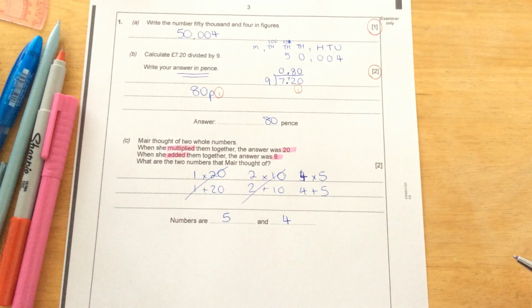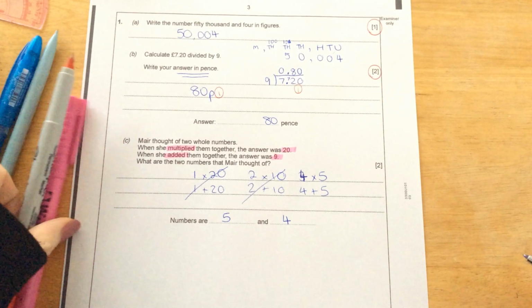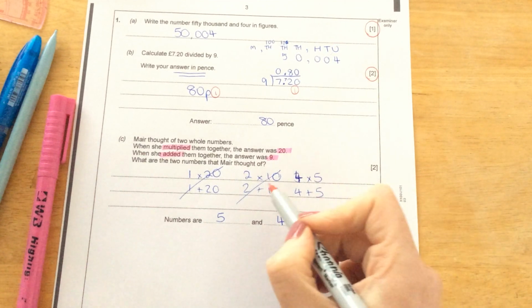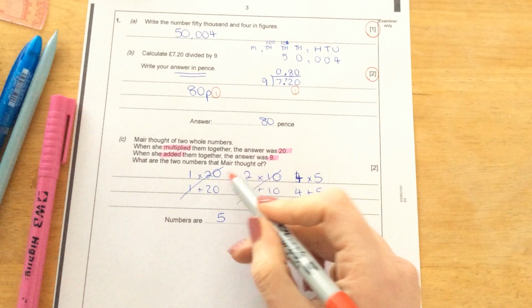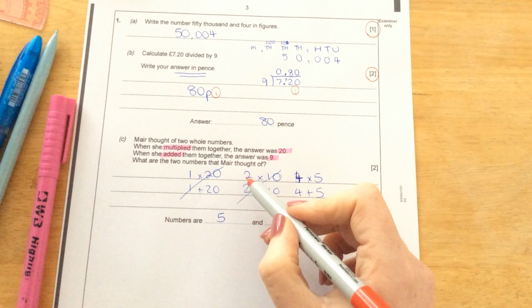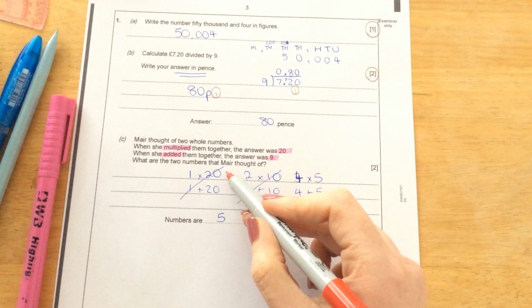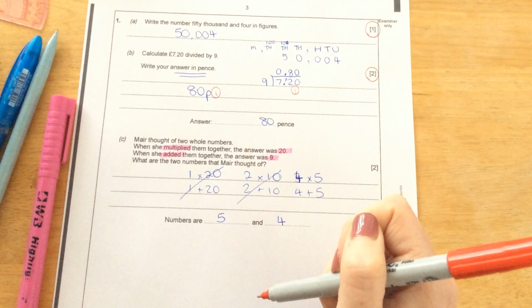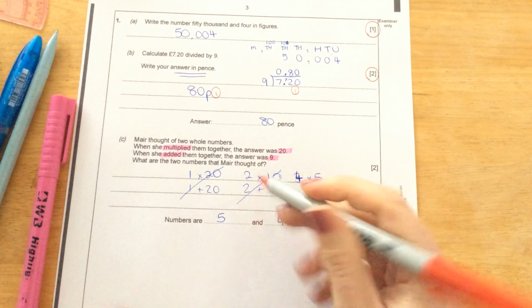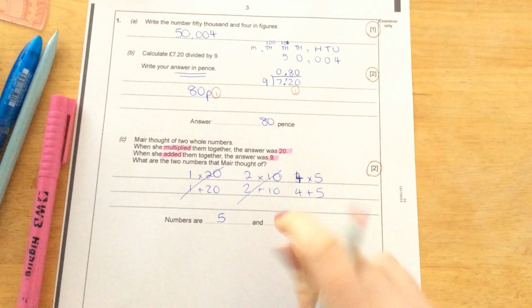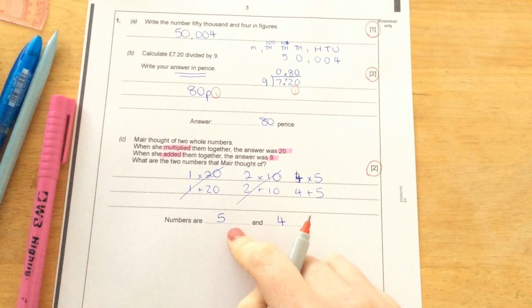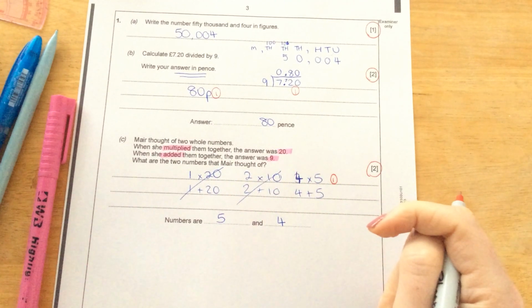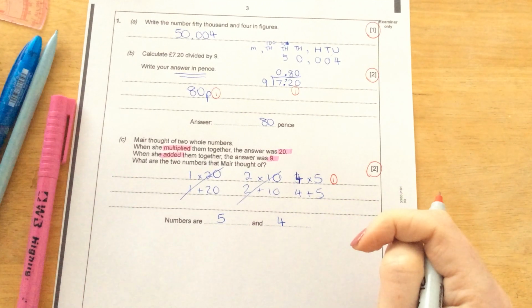So the examiner will give you 1 mark if you have at least 2 numbers that add together to make 9, or at least 2 that multiply together to make 20. So you get 2 marks straight away if you have 4 and 5. If you don't, they'll give you 1 mark for 2 of these, or 1 mark for 2 numbers that add together to make 9.